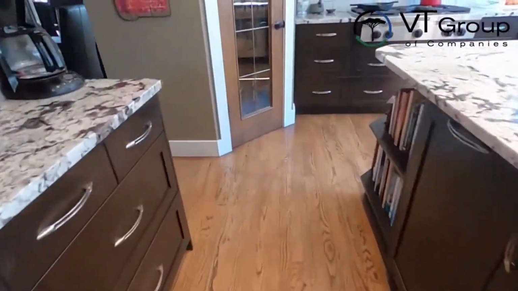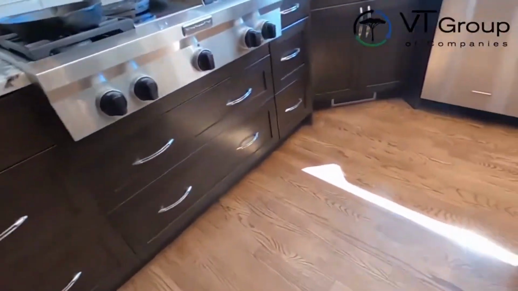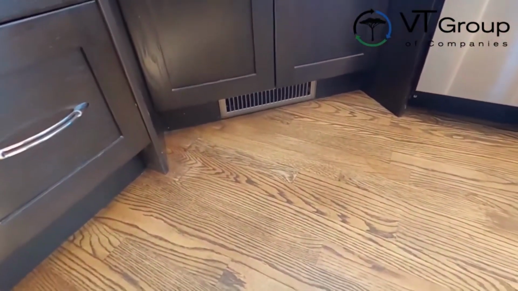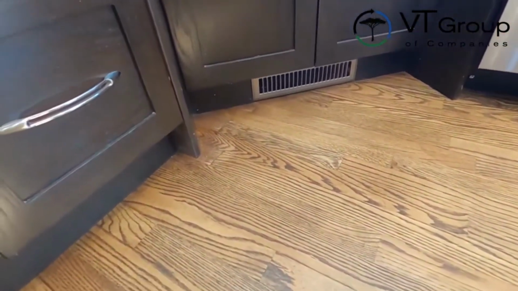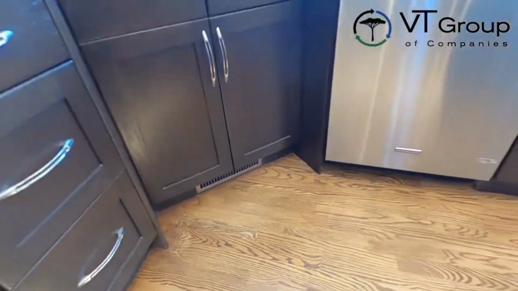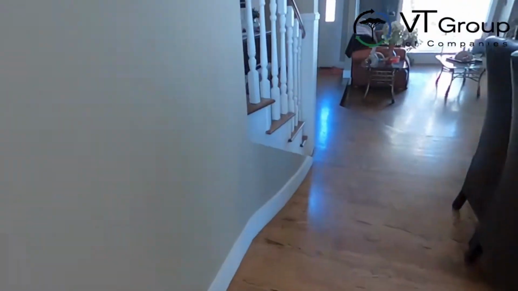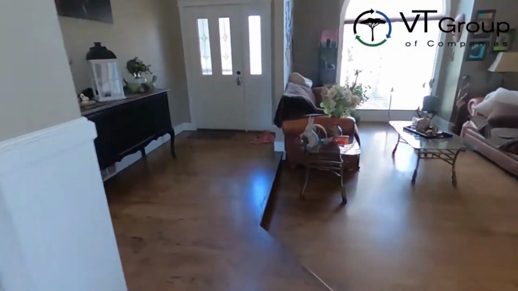You have what we call kick plate heaters. So you'll notice under the kitchen sink here, there we have a kick plate heater. So there's the supply for the kitchen. That one's also got a damper on this. So what you want to do is look at those, find all of those in the home, and make sure that you've balanced the air.